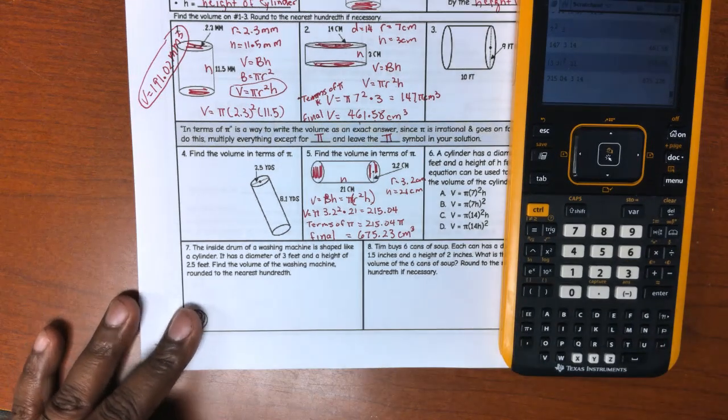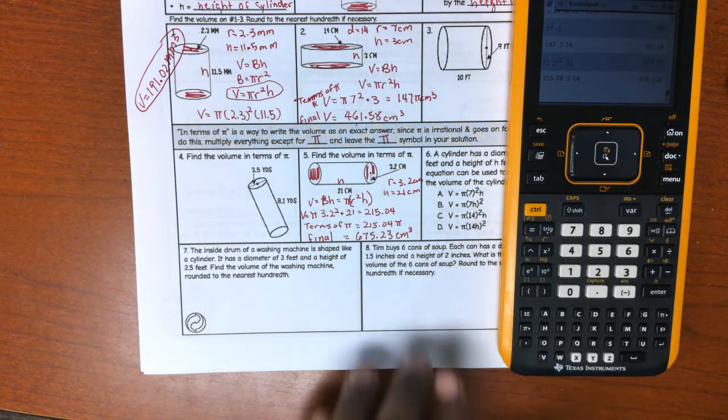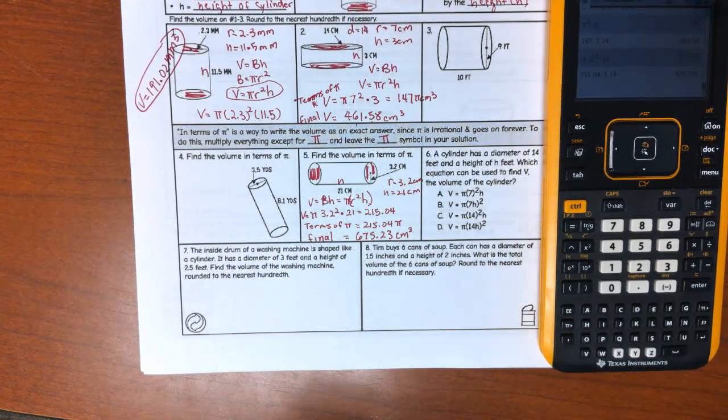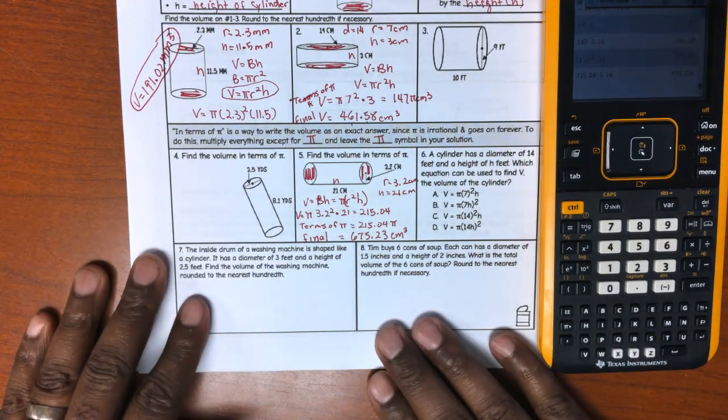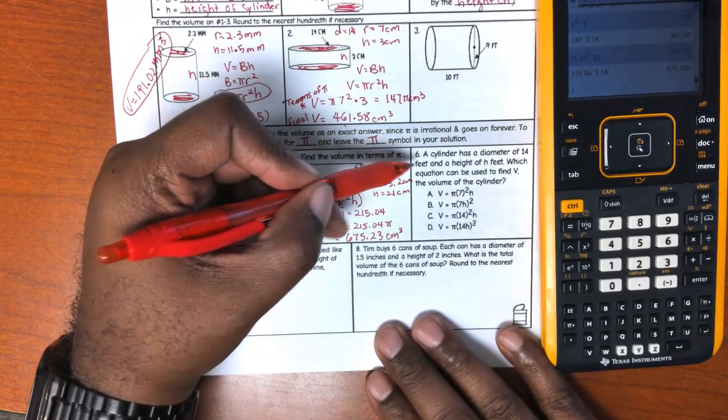Hi everyone. We are back with the second installment of Volume of Cylinders. I think we'll do one more video involving this too, because I really want to get into working backwards when they give us the volume as well. But let's go through some of these word problems, because this is the kind of stuff you'll see on STAR. So let's get right into it.